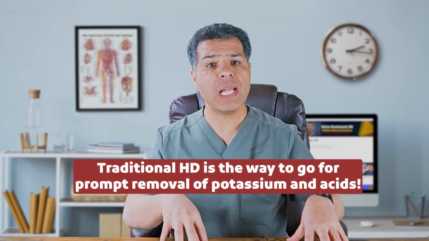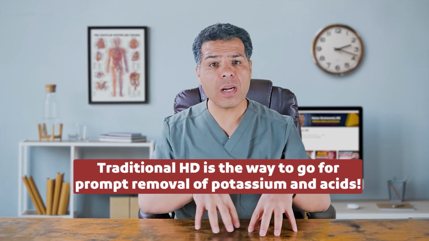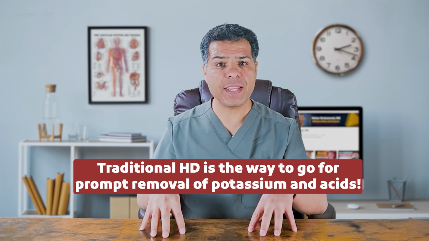CRRT, continuous renal replacement therapy, is typically chosen in patients with hemodynamic instability who cannot handle the fluid shift used in regular hemodialysis. Remember this, for prompt removal of potassium and acids, traditional hemodialysis is the way to go. CRRT is pretty slow in fixing that.